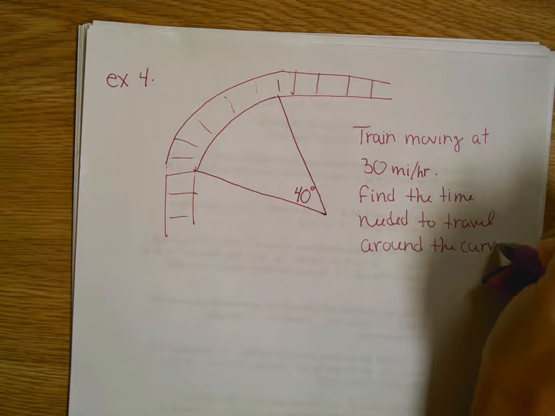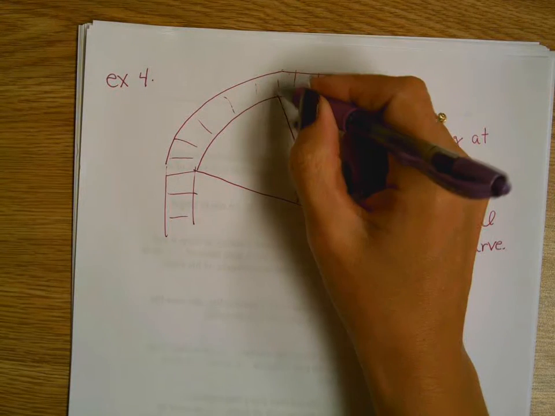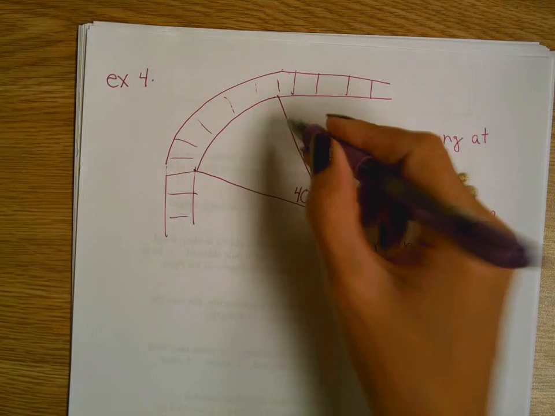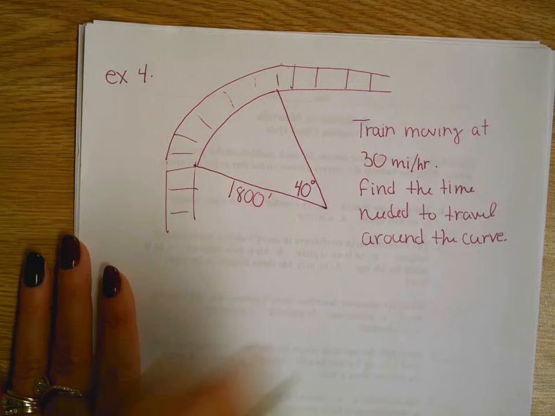And we're just talking about the front of the train, not the entire train. We'd need to know how long the train was for the whole train, but just the front of the train. How long does it take the front of the train to hit the curve and get to the end of the curve? So that's the time. And we need to know one more piece. This is an 1,800-foot radius.